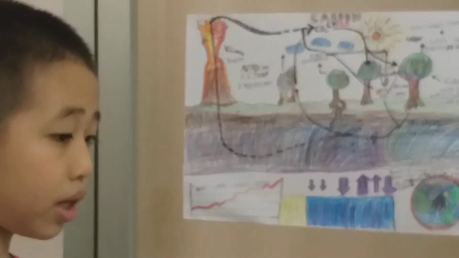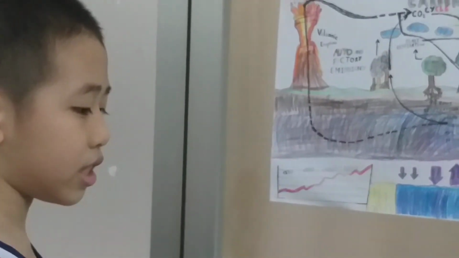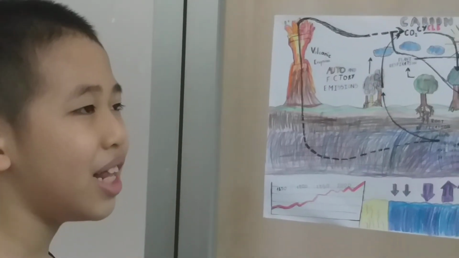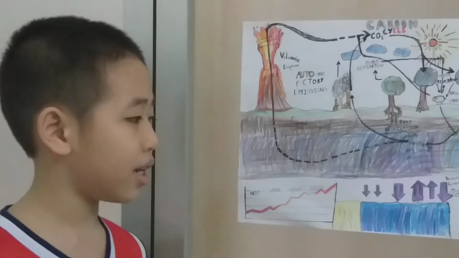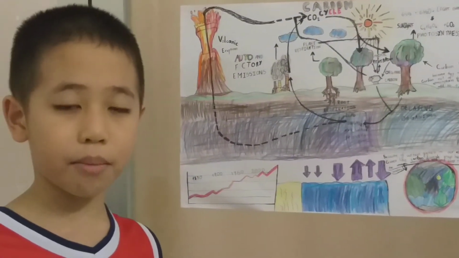So it's important to plant trees, but it takes a long time. So many people plant many trees at once. So it's really important, because the trees grow into adults.